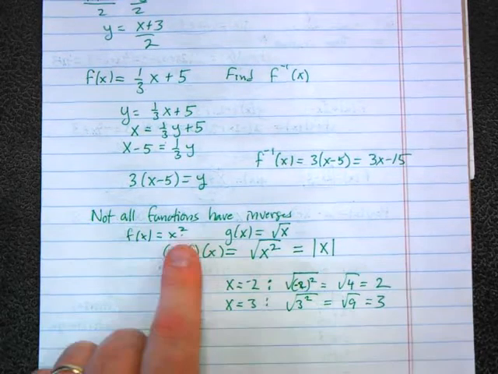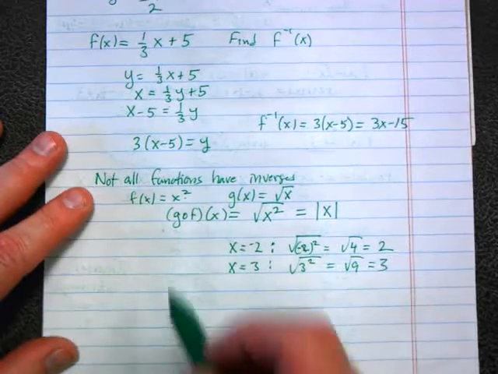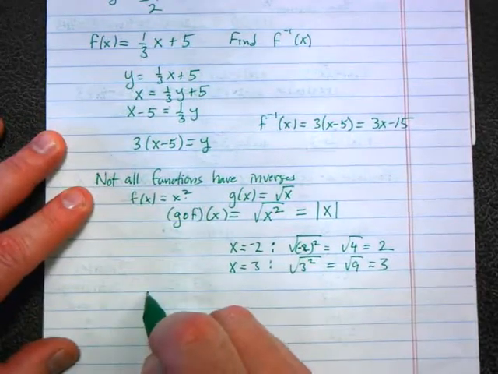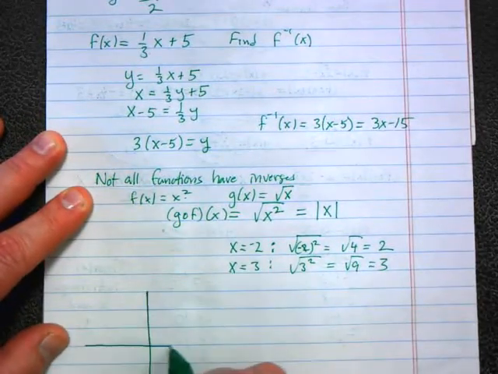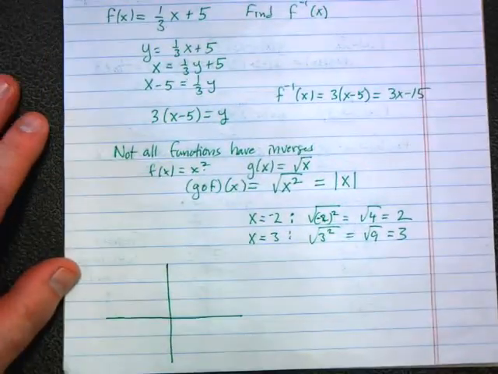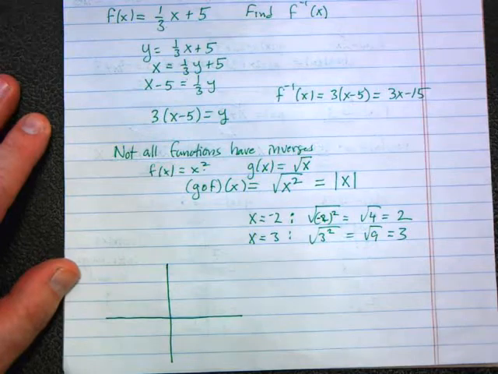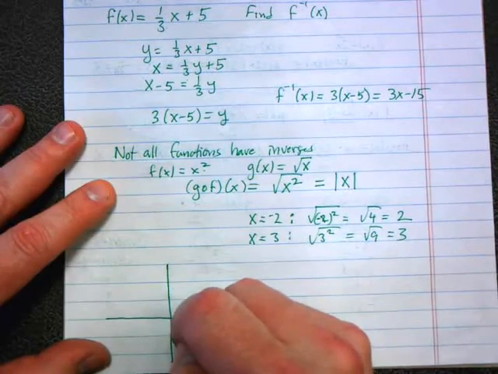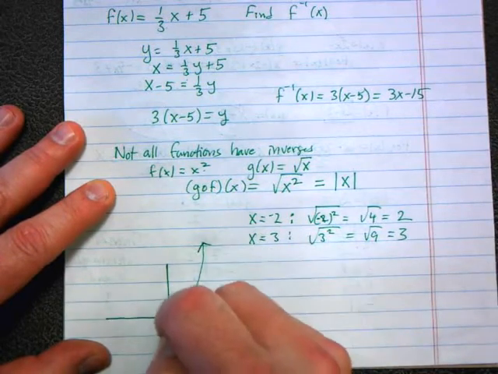You can check it. If I started with a positive number already, like x equals 3, I would have the square root of 3 squared, which is the square root of 9, which is 3. So it takes positive numbers and leaves them alone, and it takes negative numbers and turns them into positive numbers. That's absolute value.